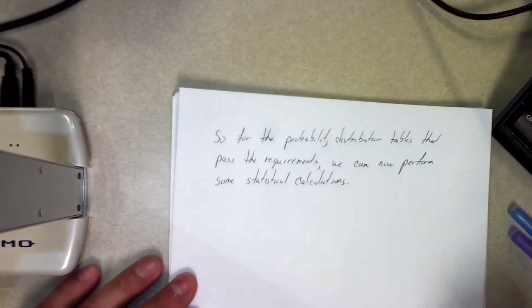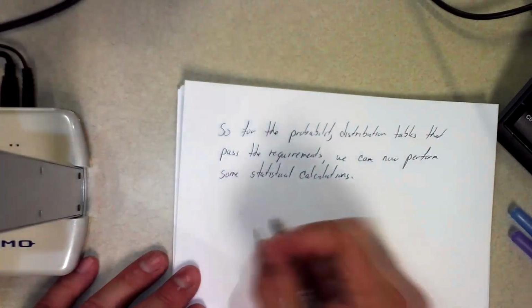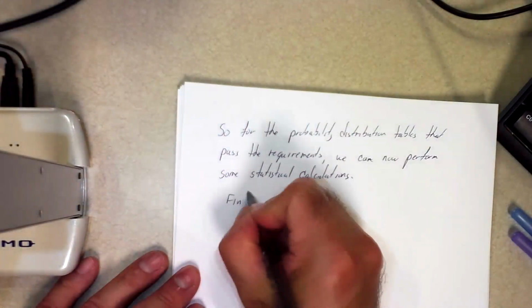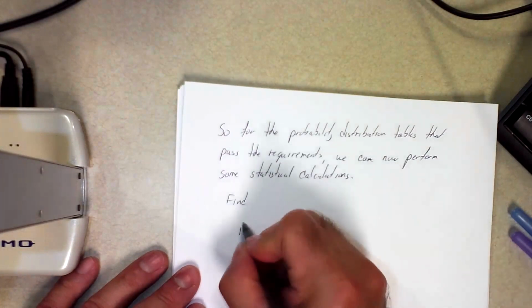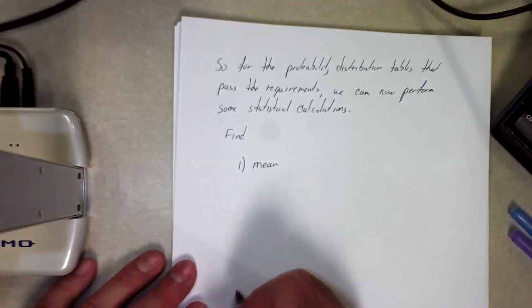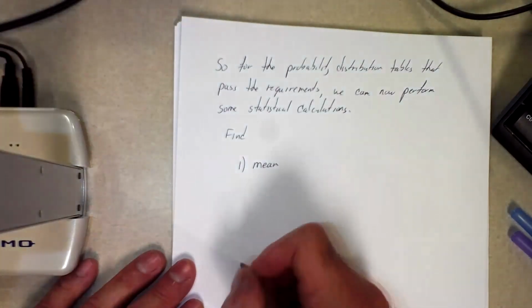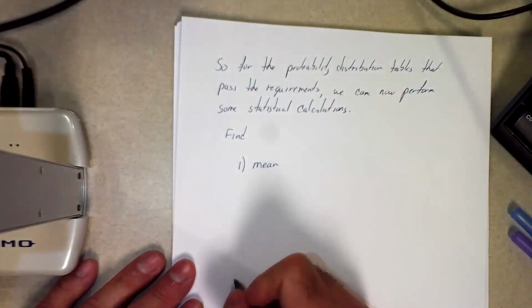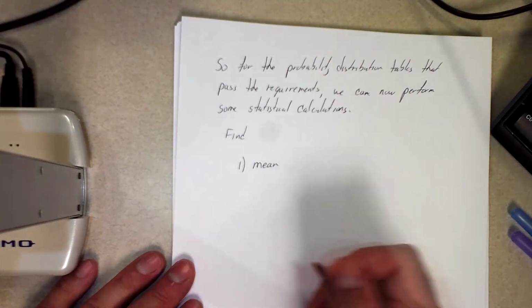Right. So we can do 3 things. We can find the mean, right? We can find the standard deviation and the variance.